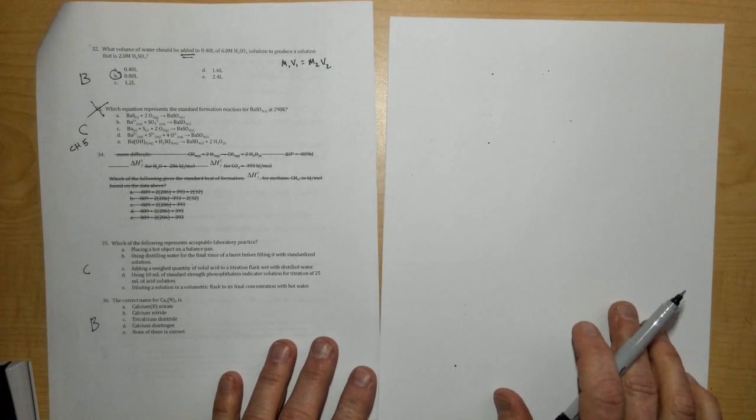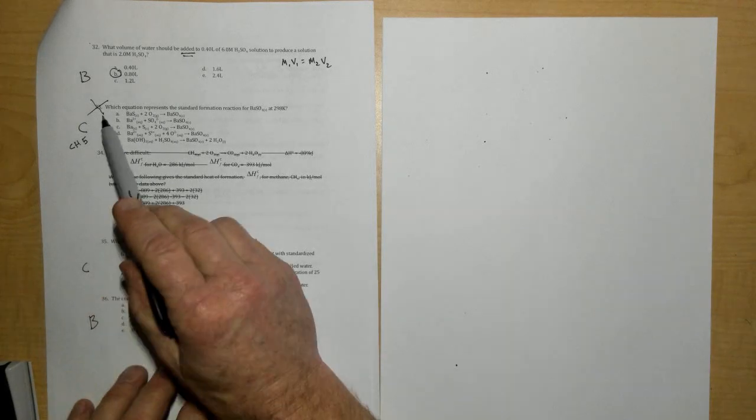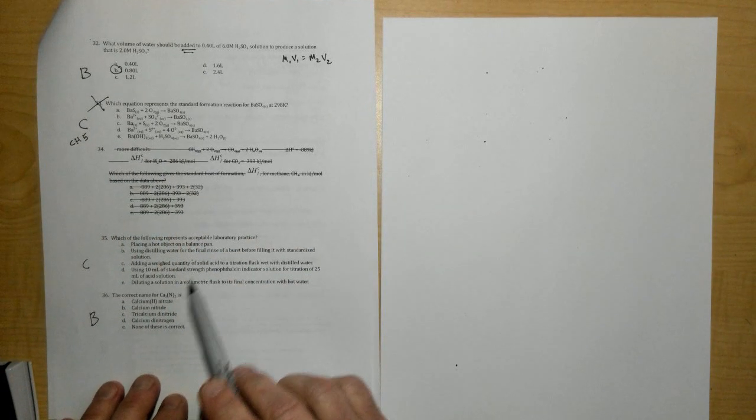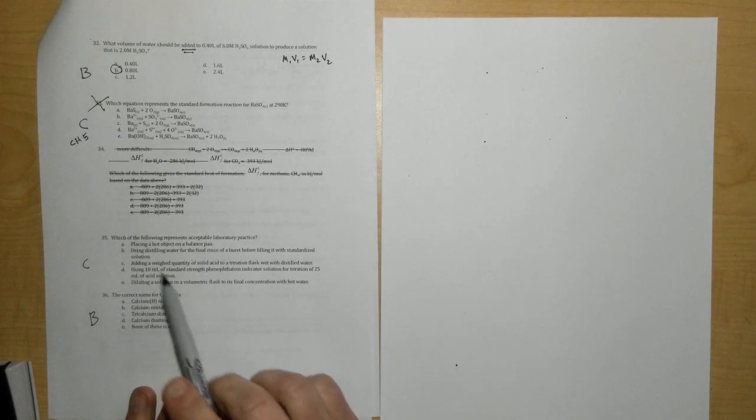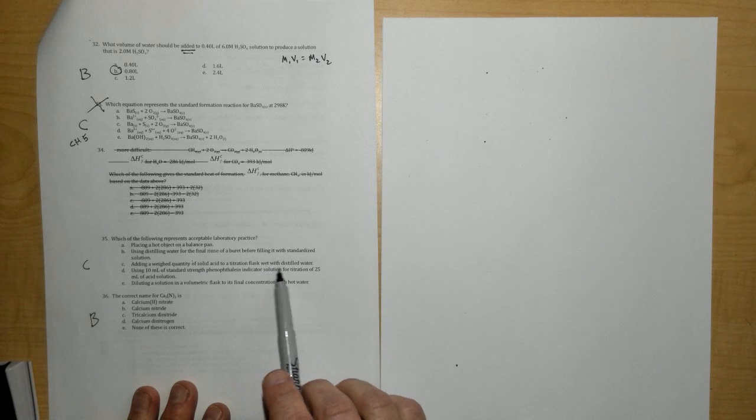Okay, and then 2 problems to go, I believe. Number 35. This problem right here you can't do yet unless you've had chapter 5, so skip that one. And then 35 said, which of the following represents acceptable laboratory practice? And letter C, adding a weighed quantity of solid acid to a titration flask wet with distilled water is totally an acceptable laboratory practice because the water is not going to change the number of moles of acid in a titration. Water doesn't affect the number of moles. It's just going to dilute it, but we're not interested in that. We're interested in the number of moles.